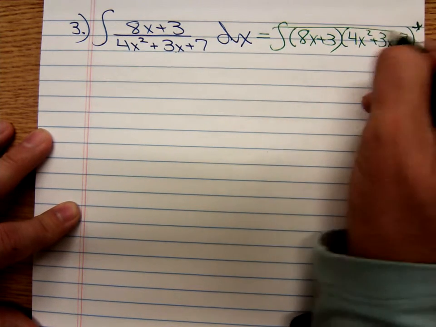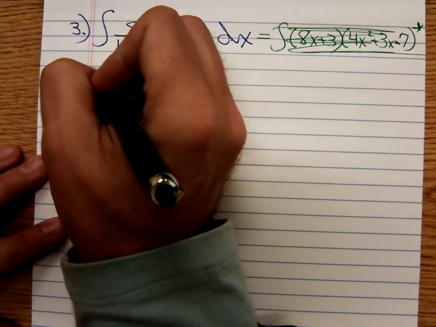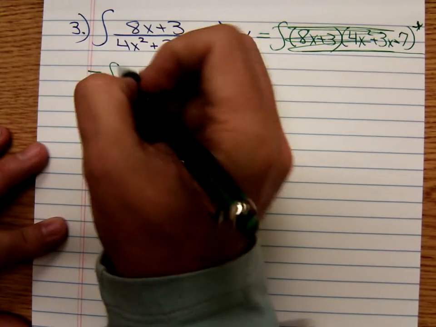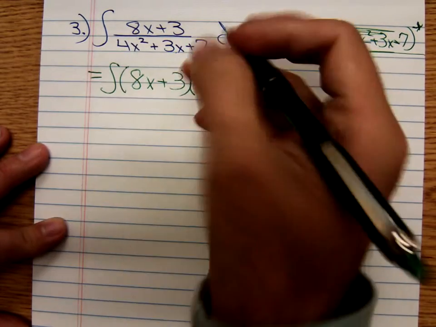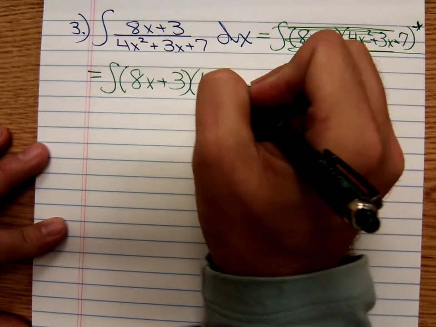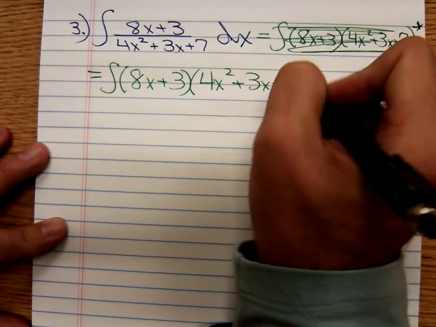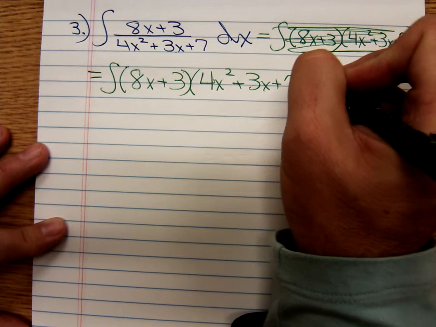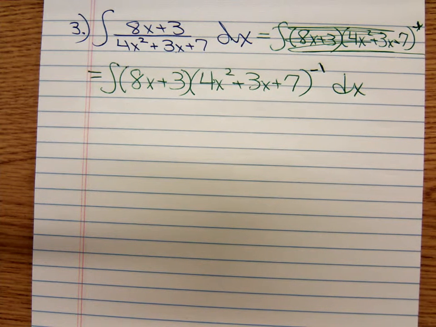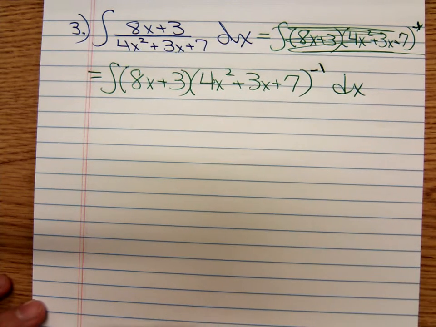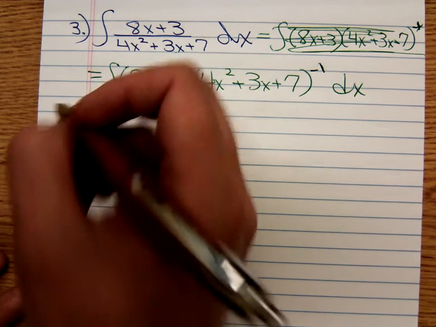You know something? I'm going to have to write this bigger, okay? I'm a big writer. So that's an 8x plus 3. Pick that denominator up, move it up top. That's a 4x squared plus 3x plus 7 to the negative 1 dx. What do y'all think? Do we need a u substitution? Yes, we have a quantity raised to a power. This quantity right here has been raised to the negative 1 power. So we'll try letting u equal.